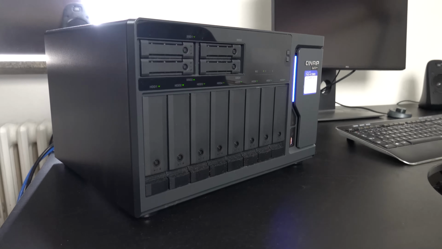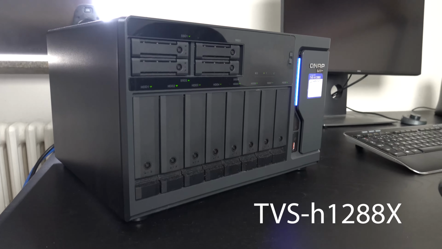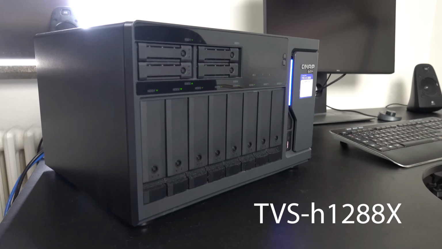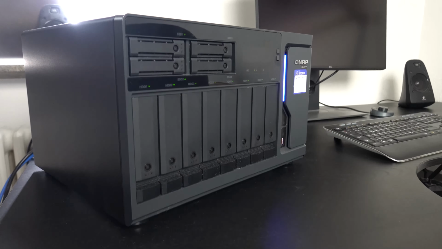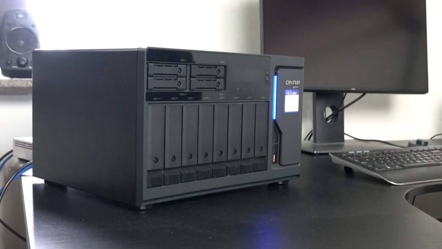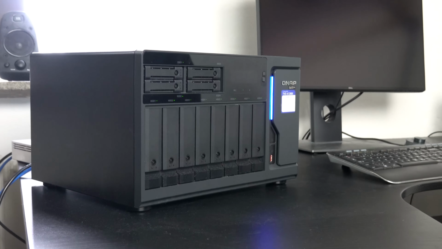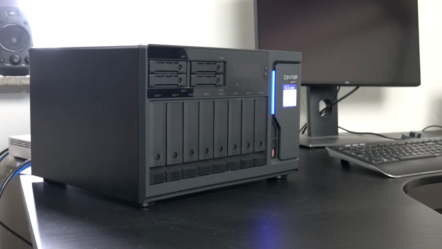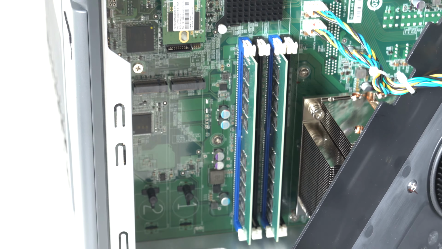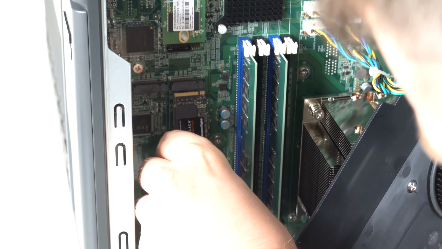The NAS that QNAP sponsored has the sexy name TVS-h1288X, and yeah, when it comes to naming products, they're not really better than camera manufacturers. It is a 12-bay NAS, which means it has slots for 12 disks: 8 big slots which can contain both regular hard disks and SSDs, and 4 slots for 2.5-inch SSDs. You can see the precise compatibility on the product page. On top of that, the NAS even has 2 slots for NVMe SSD drives via the M.2 connectors.